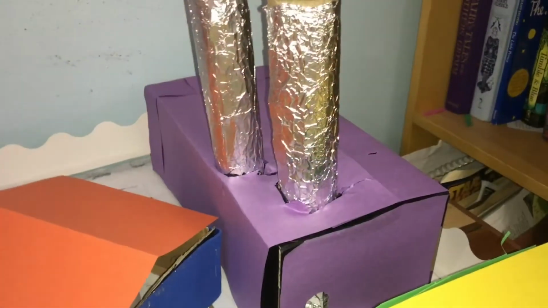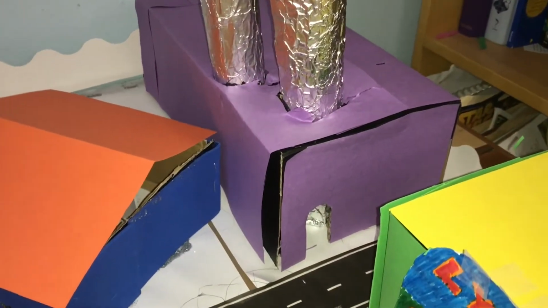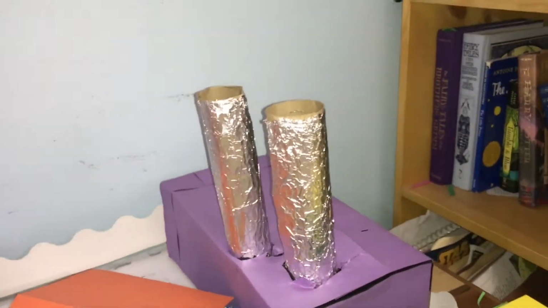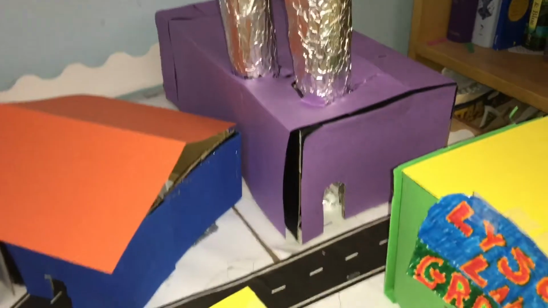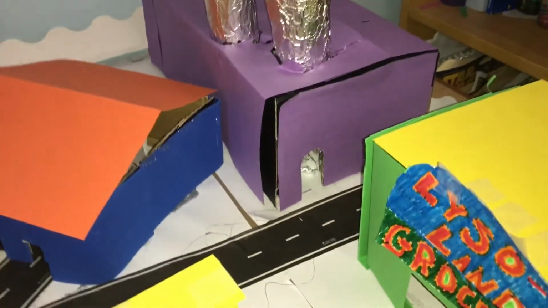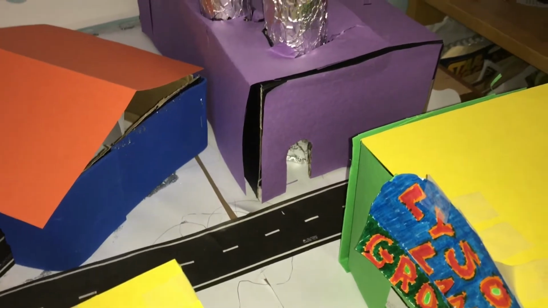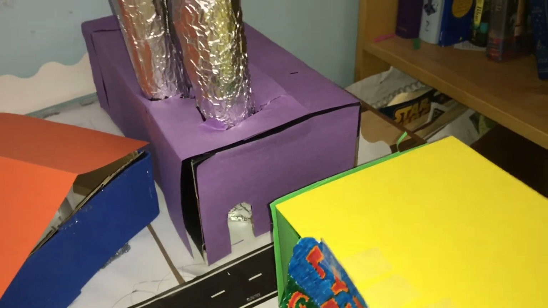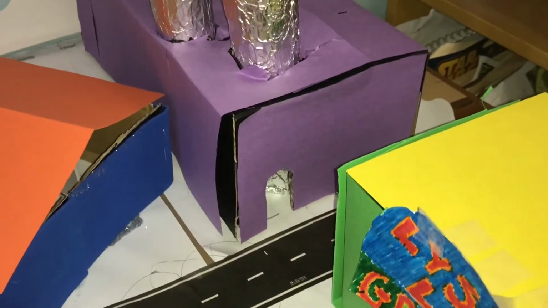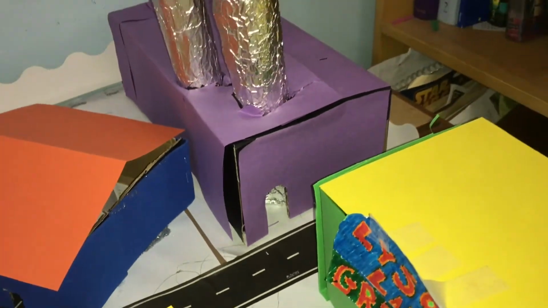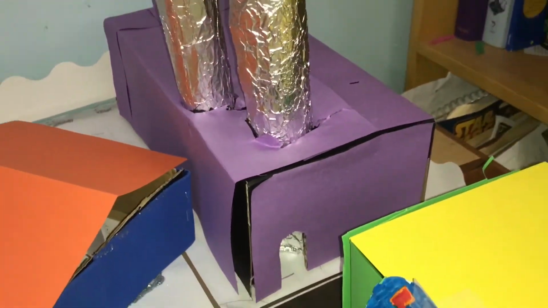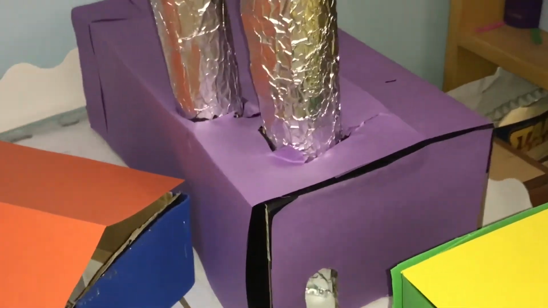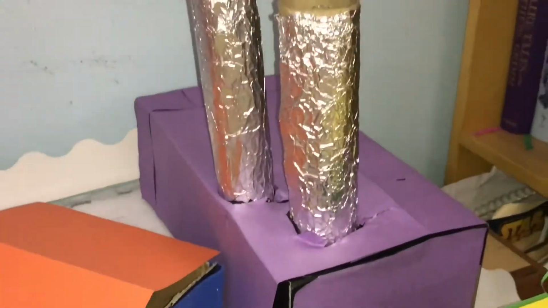This factory building right here is the endoplasmic reticulum. I made it like this because the endoplasmic reticulum is a network of sacs that manufactures, processes, and transports chemical compounds, and also helps make proteins. So I made it this factory, and the factory would be responsible for the production of various products. So yeah, let's move on to the next thing.